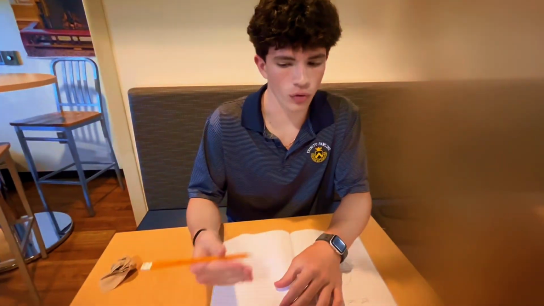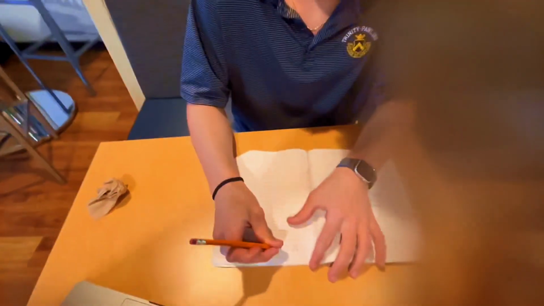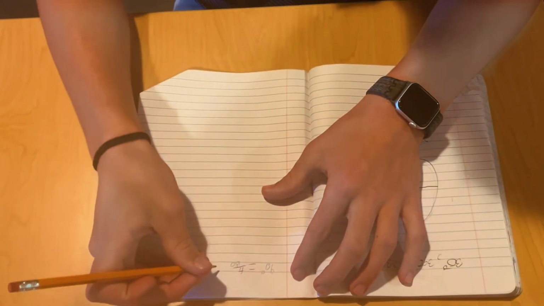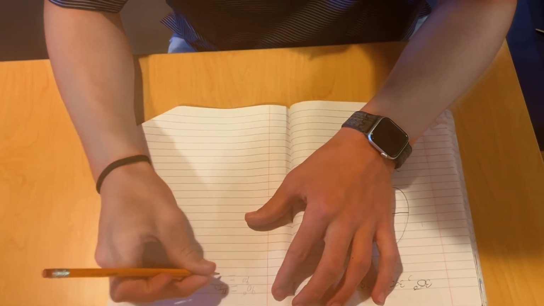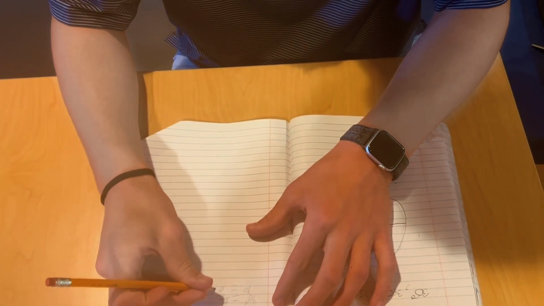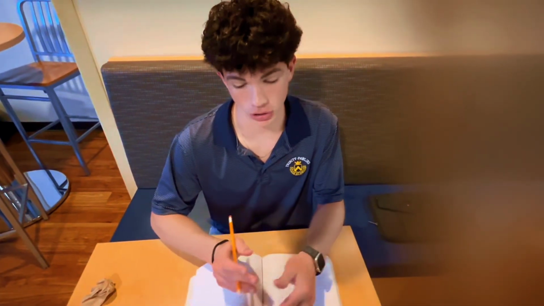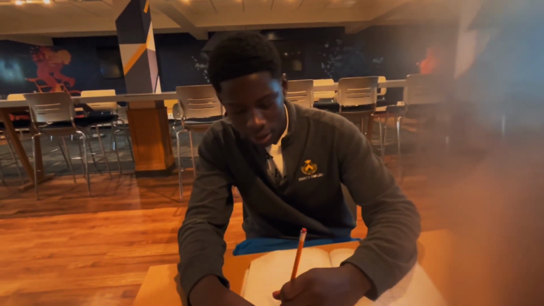Okay. However, the problem is that trig problems are usually written in radians rather than degrees. To convert, we must multiply by pi over 180. For example, 90 degrees is 90 pi over 180, which simplifies down to pi over 2. Another answer.